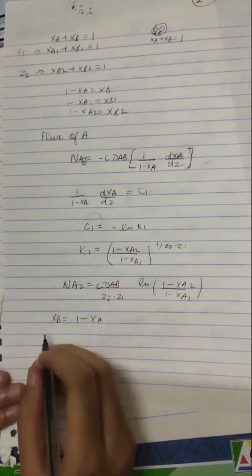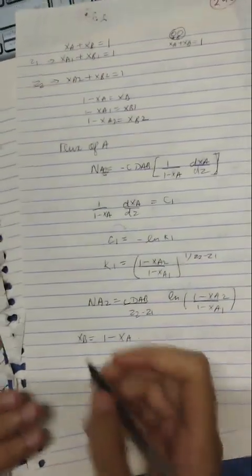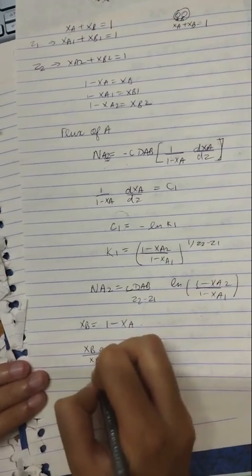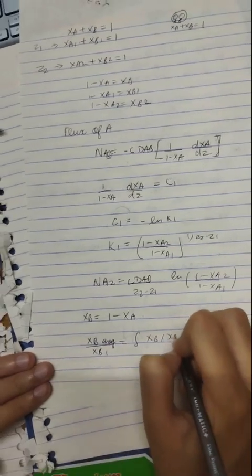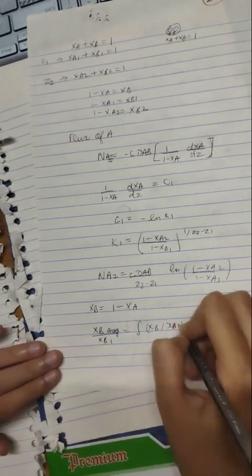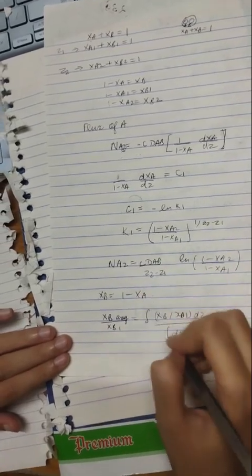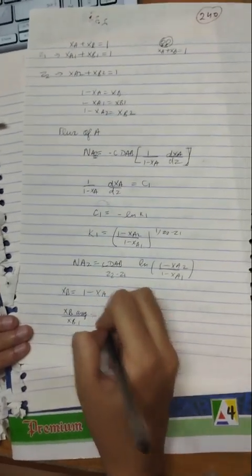For example, the average concentration of B in the region between Z1 and Z2 can be given as Xb average upon Xb1, the integration of Xb upon Xb1 into dz upon dz. As we know, z is ranging from Z1 to Z2 and here also Z1 to Z2.